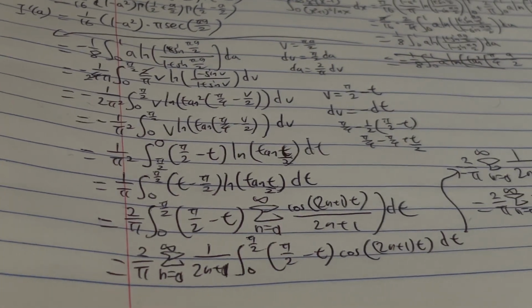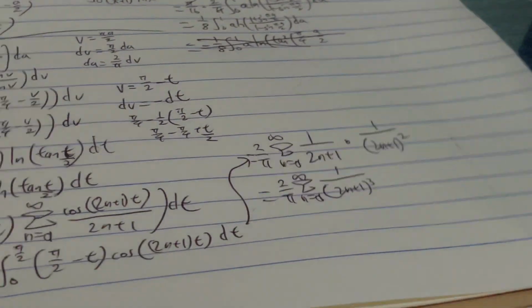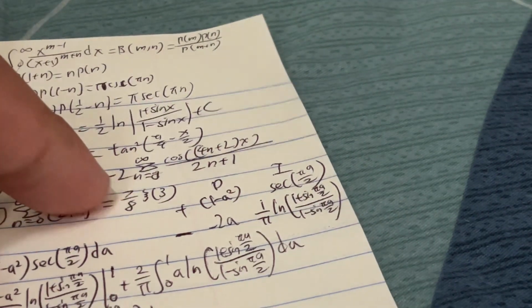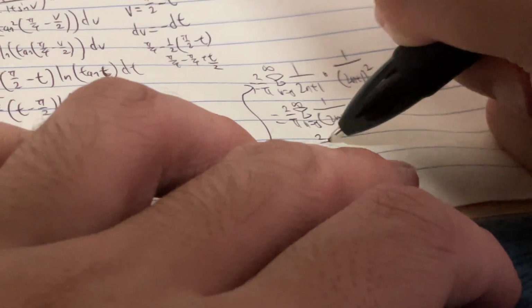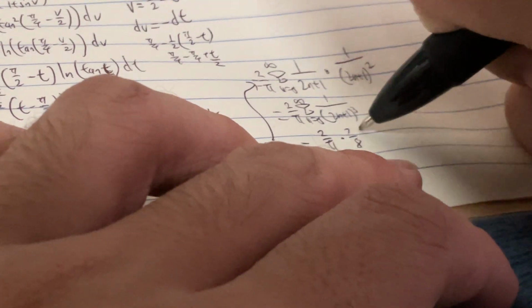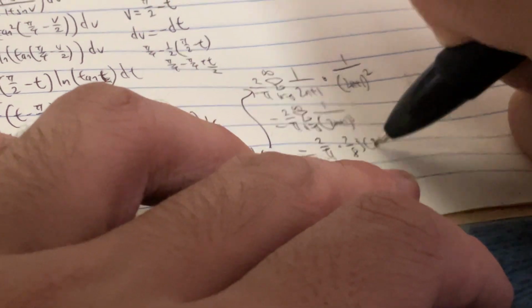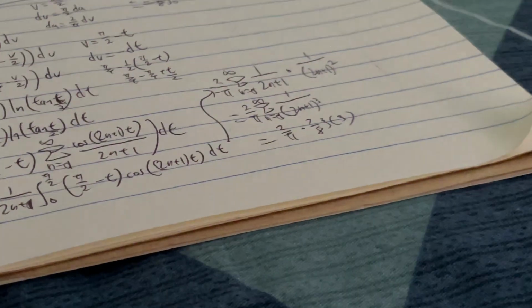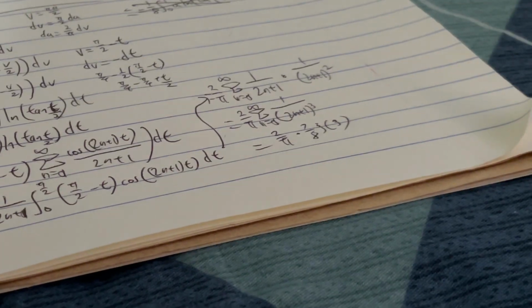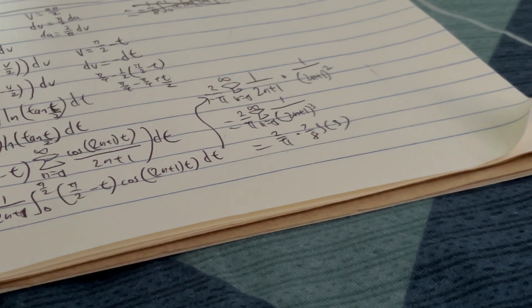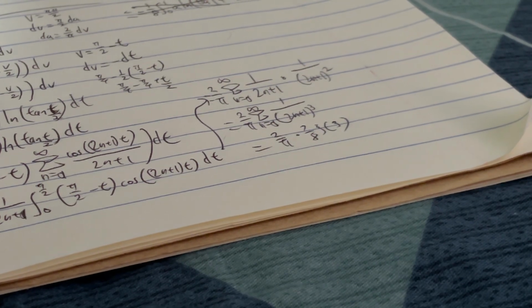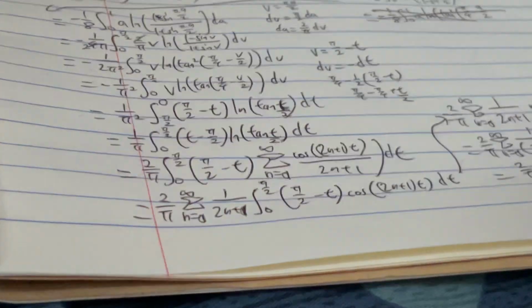So therefore, these summations just here are equal to 7 over 8 times zeta 3. So far, this is 7 over 8 times zeta 3. Wait a minute, pi squared, pi squared.